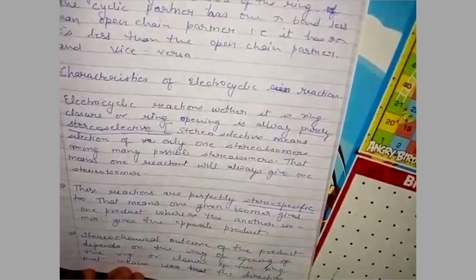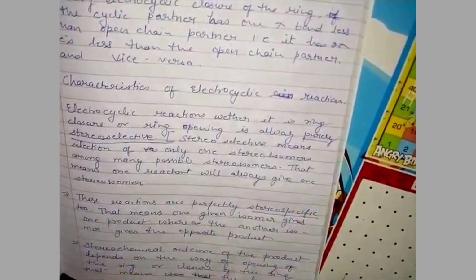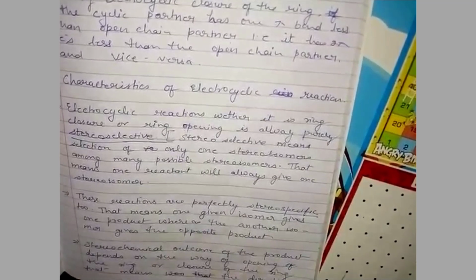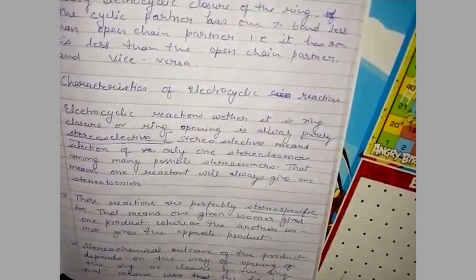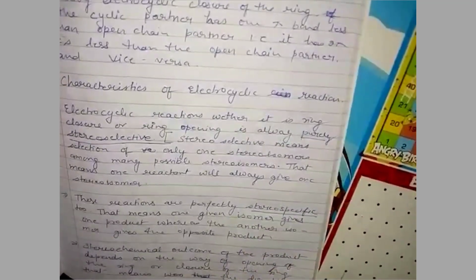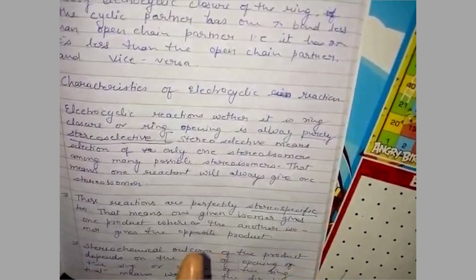Now what is a stereoselective reaction? Stereoselective means selection of only one stereoisomer among the various possible stereoisomers. That means if there is a possibility of formation of various stereoisomers, then only one particular stereoisomer will be formed as a particular product.